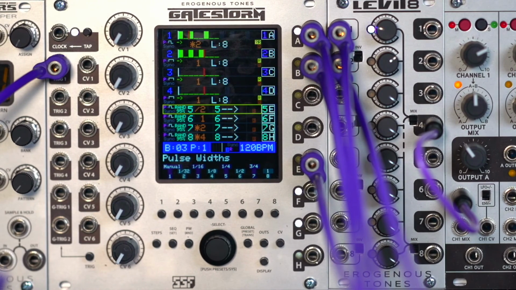So with the random system of GateStorm, you can see that you have a lot of control over your generated results. This makes random constrainable, so it's much more useful in a live situation. Let's save this to Bank 3 Preset 4.